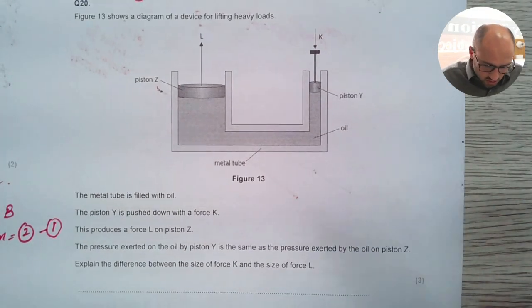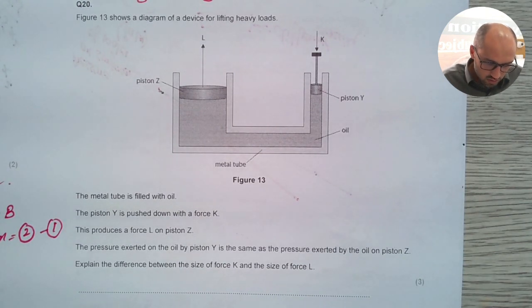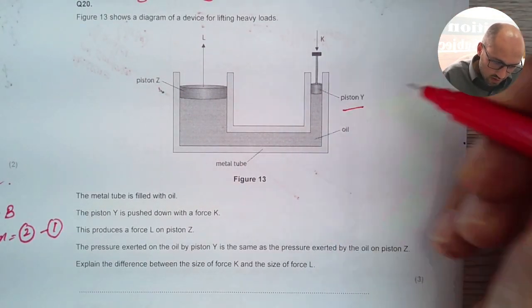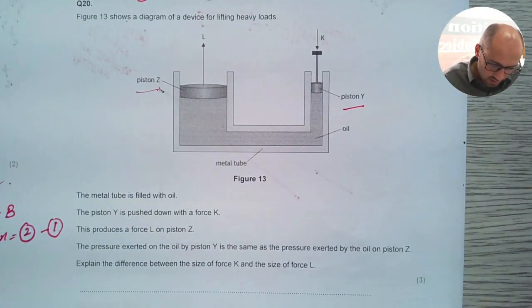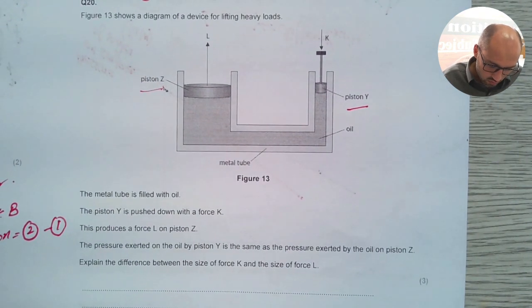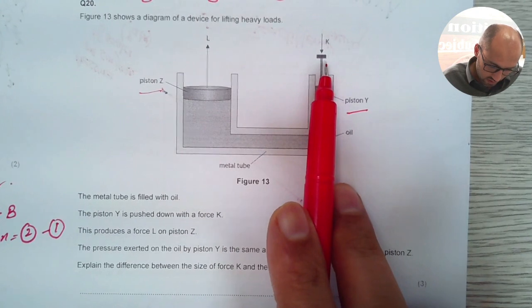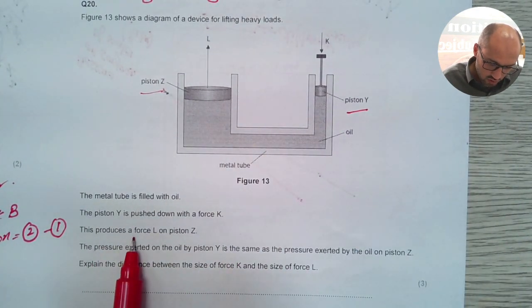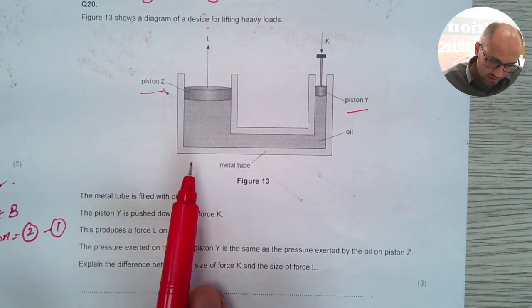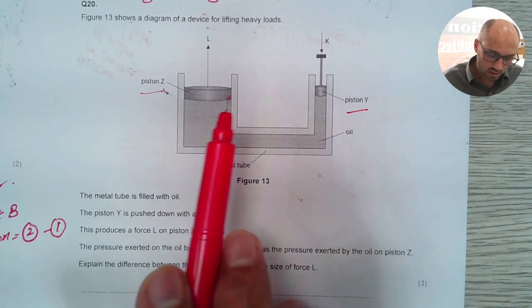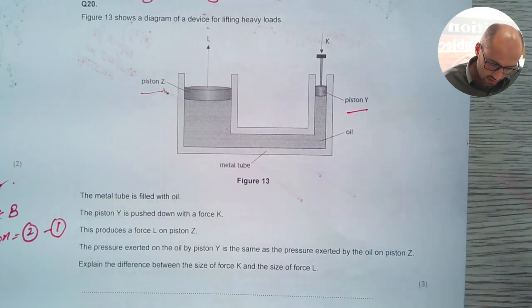Last question on this sheet. It says figure 13 shows a diagram of a device for lifting heavy loads. So we've been given a piston here and we've been given a piston here. It says the metal tube is filled with oil. The piston Y is pushed down with a force K. This produces a force L on piston Z. So when you press it from the right side, you'll make this piston go up.